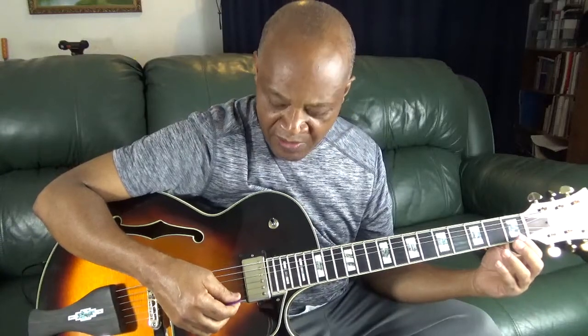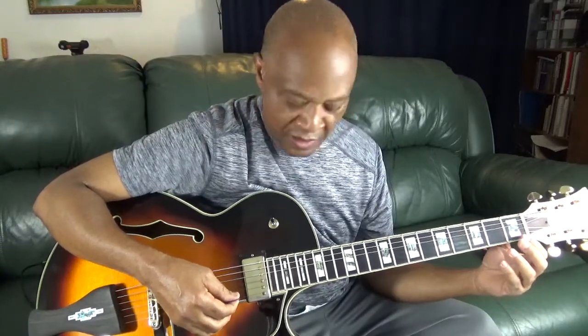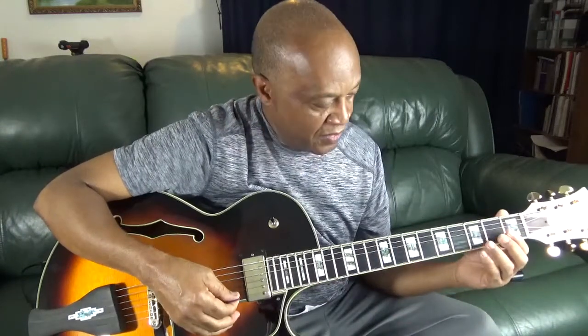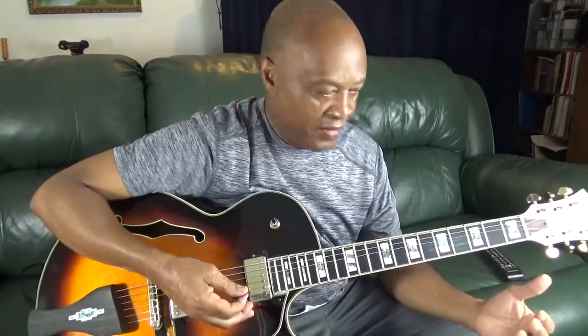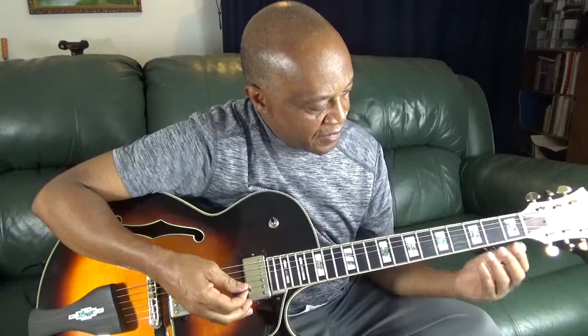The distance between the open E and the first fret on the E string, that distance between E and F is a semitone, is half tone. Okay?